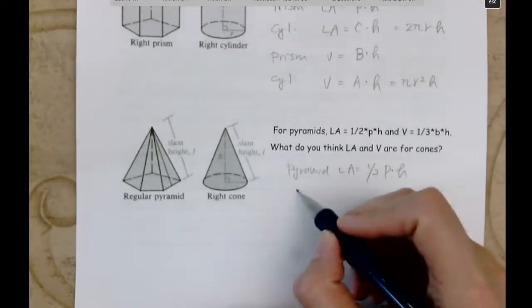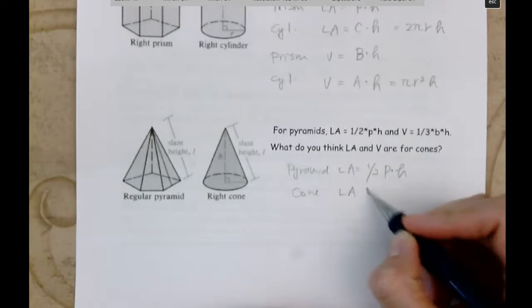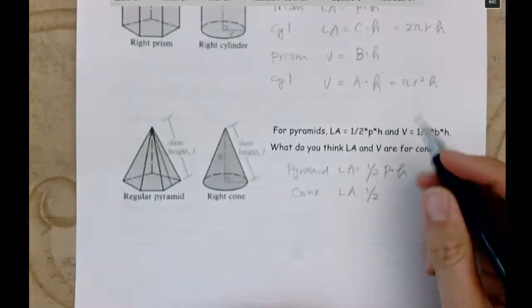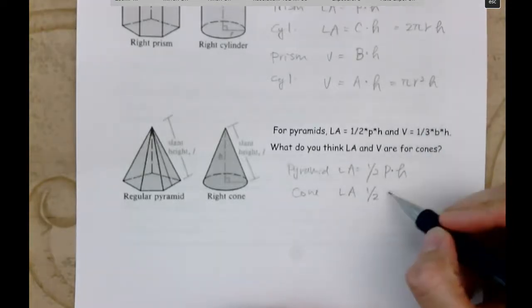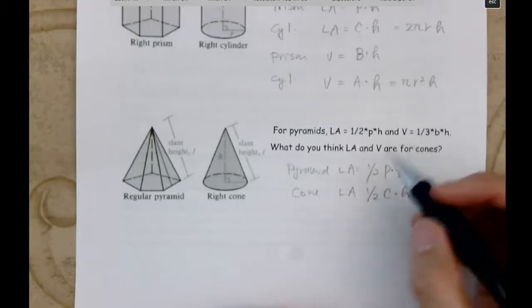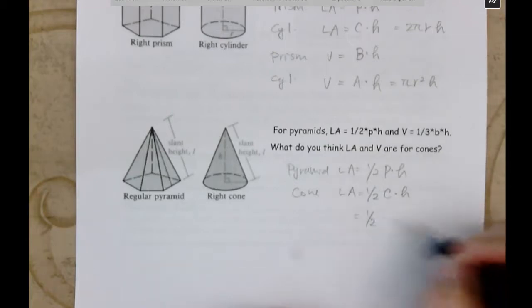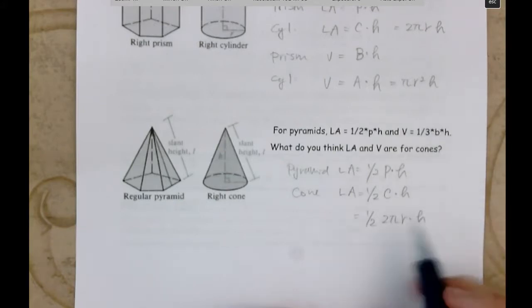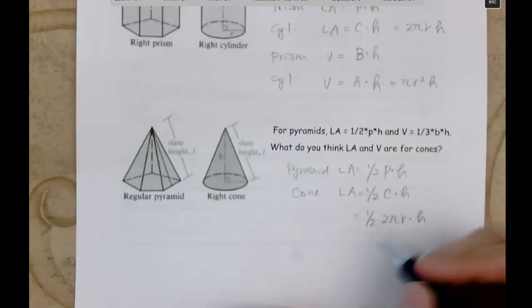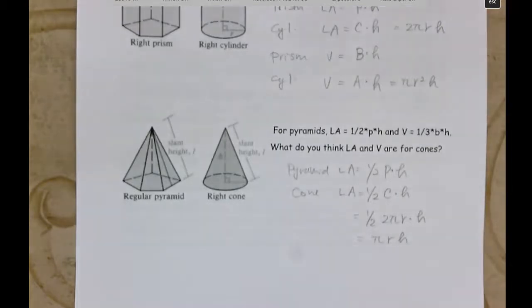So for the cone, lateral area is 1/2 of the circumference times height. So that means 1/2 of 2 pi r times height. And 1/2 and 2 cancel, so it's pi r times height is the lateral area.